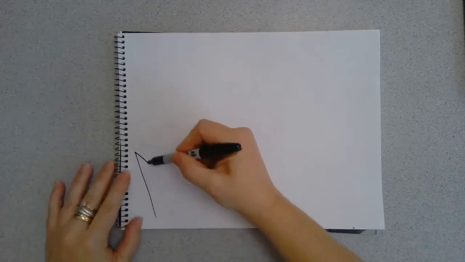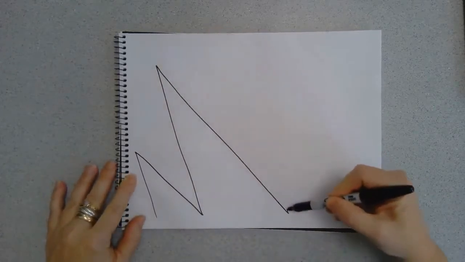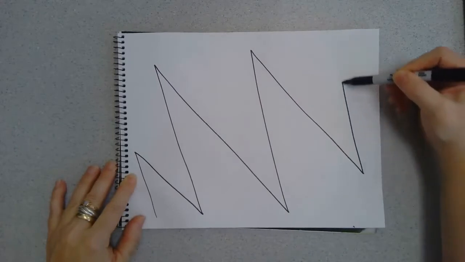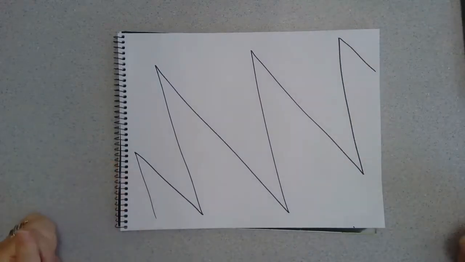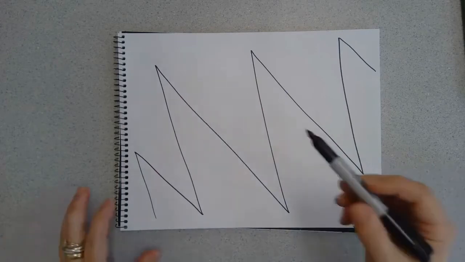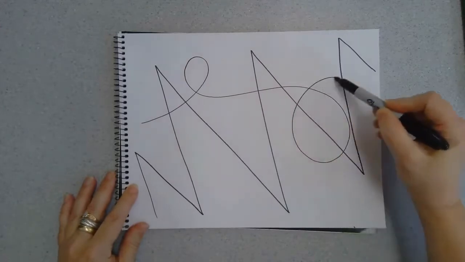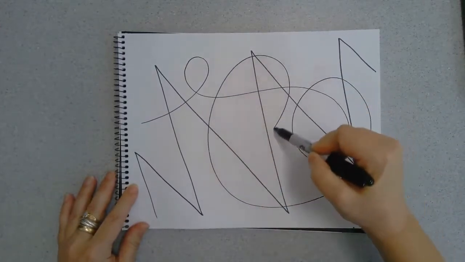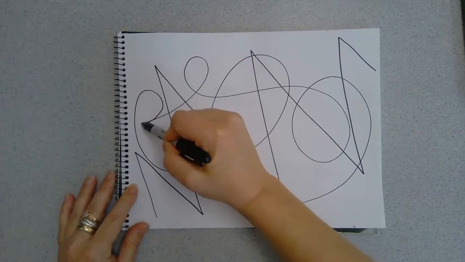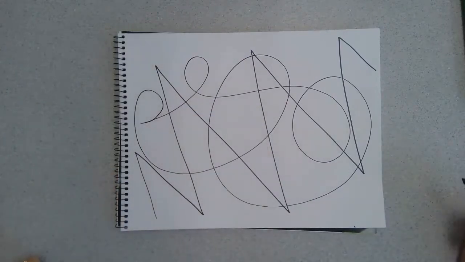So the first line I'm going to draw, because they're my favorite, is a zigzag, but I'm going to make a big zigzag all across my paper, just like that. The next thing I'm going to do is some curlicue lines. I'm just going to make some loops all over my paper, just like that. And that's 2 lines.